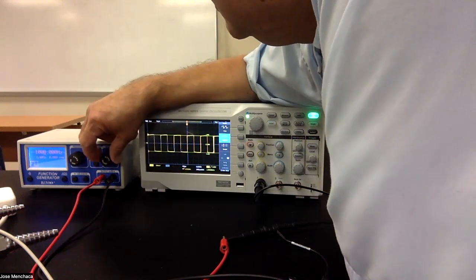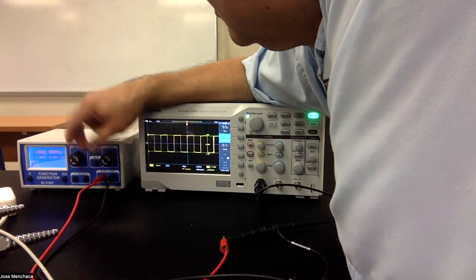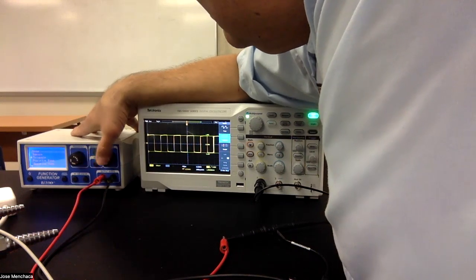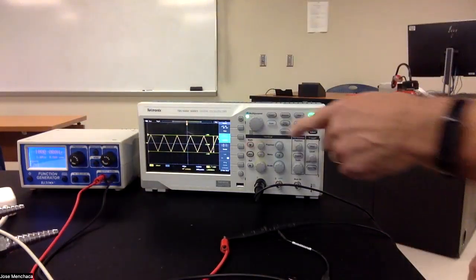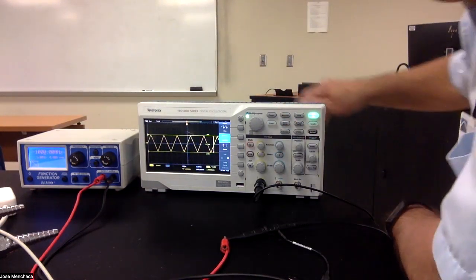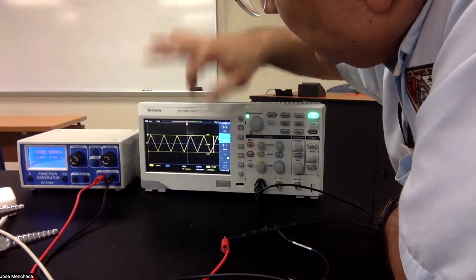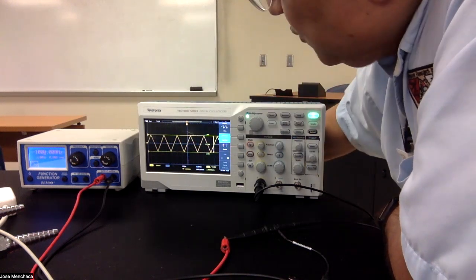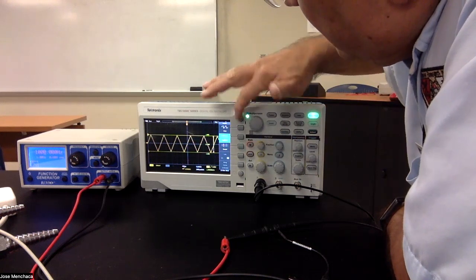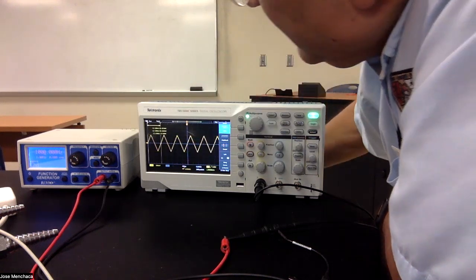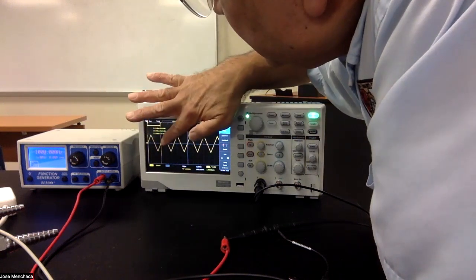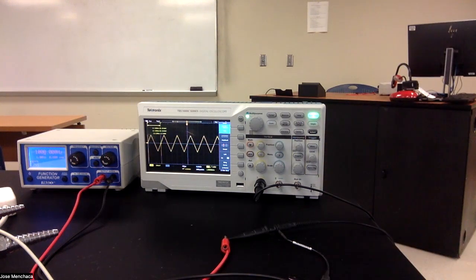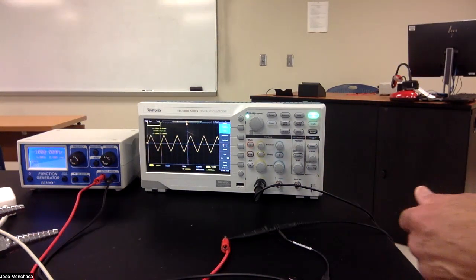Now let's change the waveform to triangle. And you can see it's a triangular wave. And the amplitude, once again, shows 1 volt. And if we do the time, the cursor is there at the crossing and there at the crossing, and it shows 1.00 milliseconds. Okay, so everything's fine.